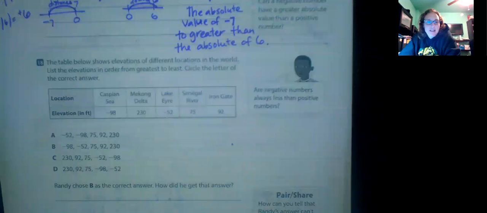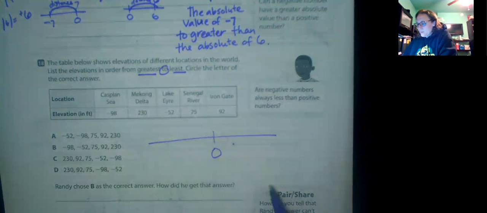All right, question 18. The table below shows elevations of different locations in the world. List the elevations in order from greatest to least. Circle the letter of the correct answer. Okay, so we want greatest to least. So give yourself a quick little number line.